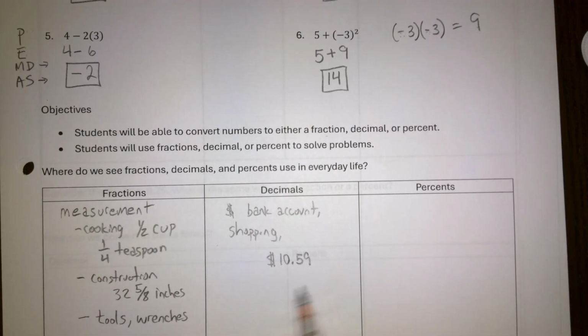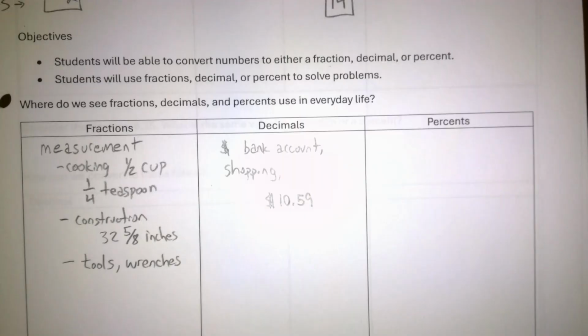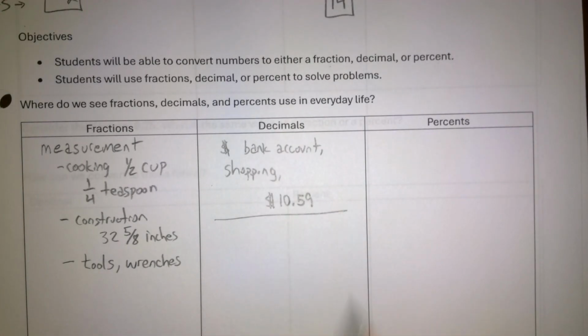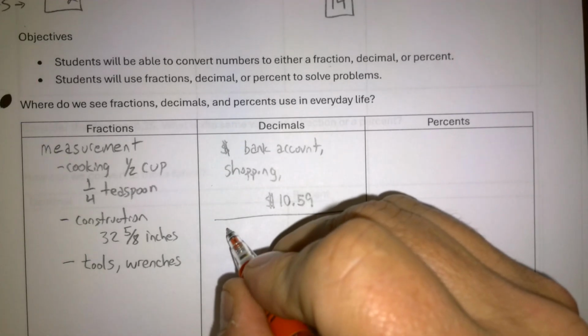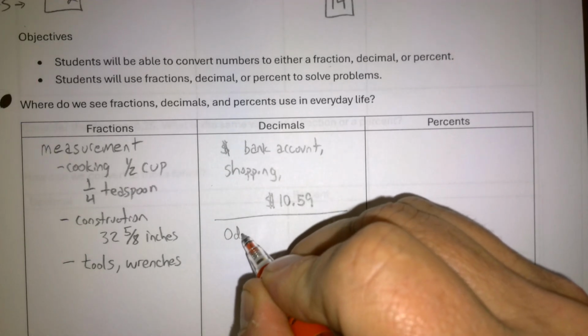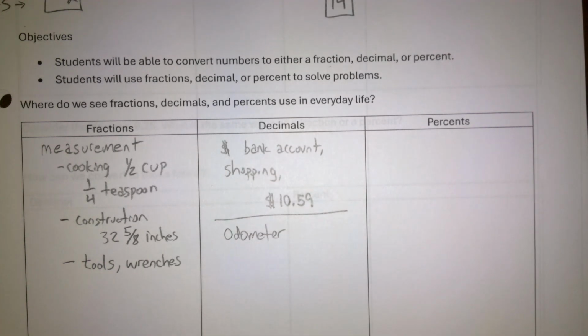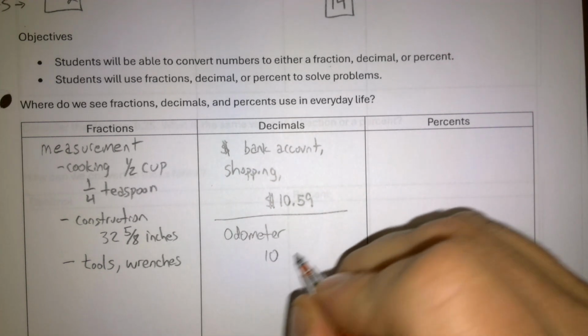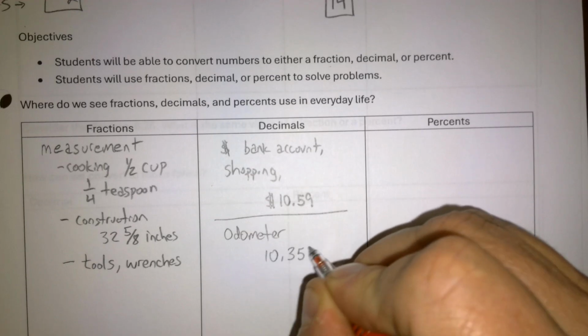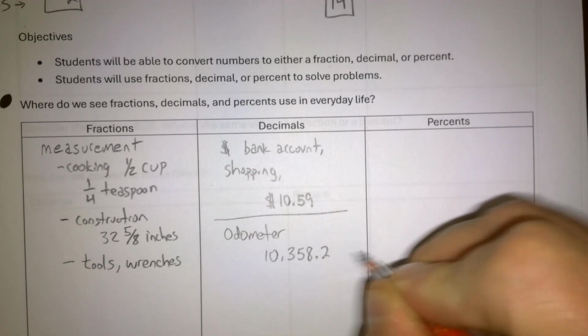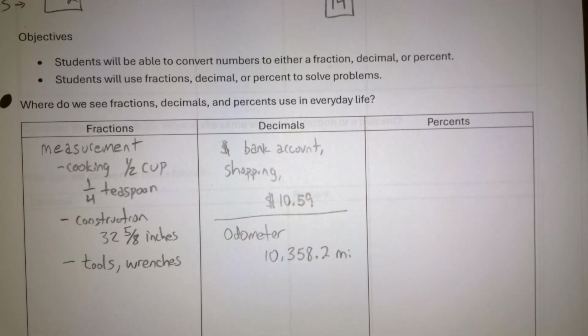We would definitely use decimals when we're talking about money. Another one that we see is the odometer on our car. Your car might have 10,358.2 miles on it. So it's not uncommon for you to have an odometer reading.